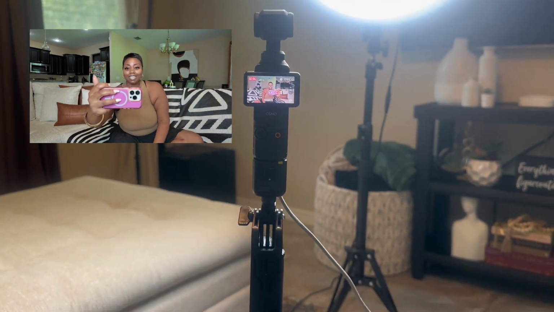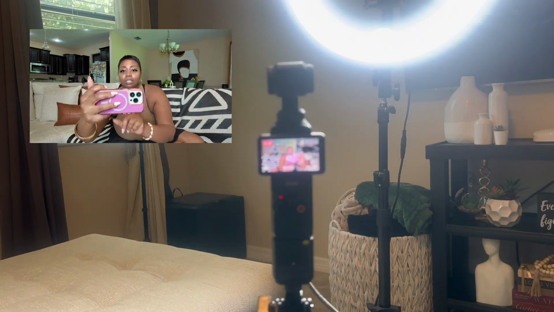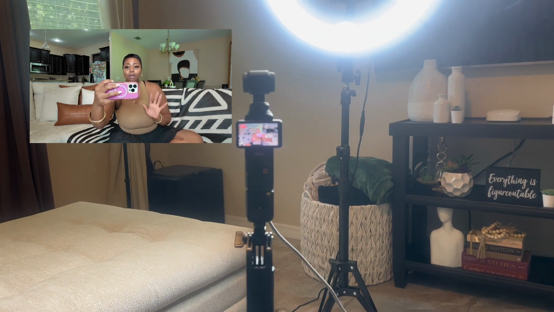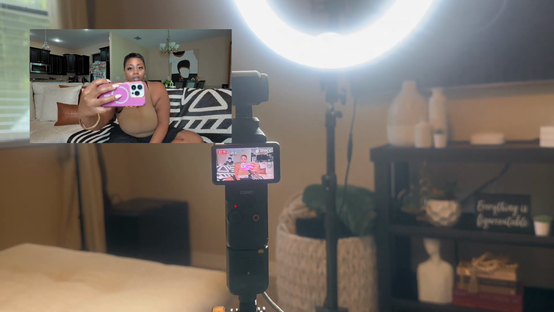So this is what my Osmo Pocket 3 looks like. It's currently sitting on this tripod that I got from Amazon, which I will link also in the comment section. But I'm going to do a whole separate video about my Osmo for those of you who want to make the investment and get one. It's totally worth it if you're going to take your content seriously.